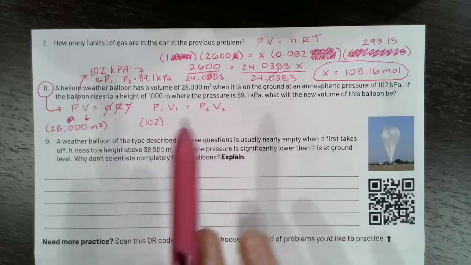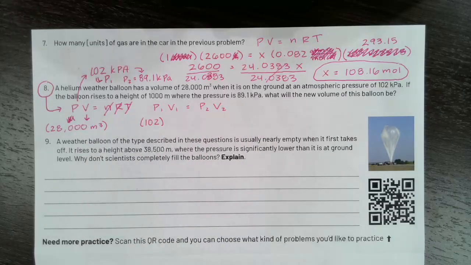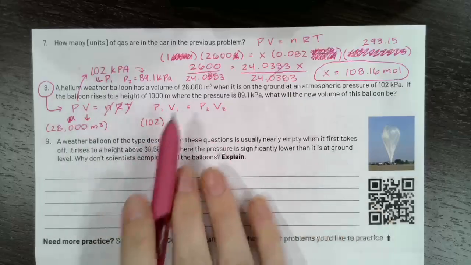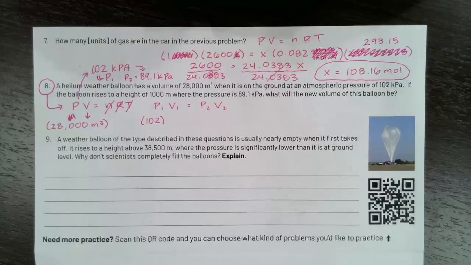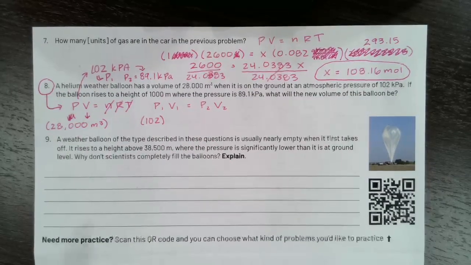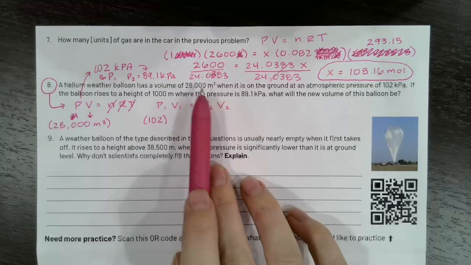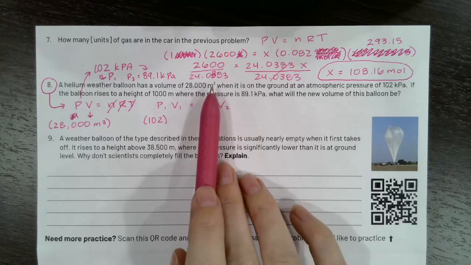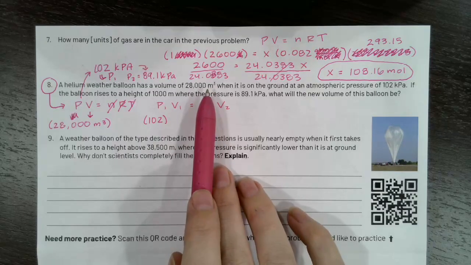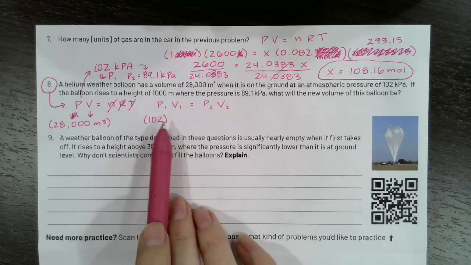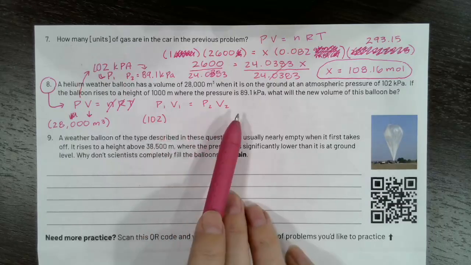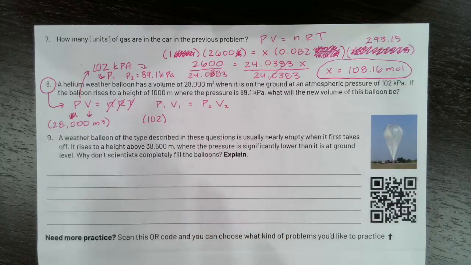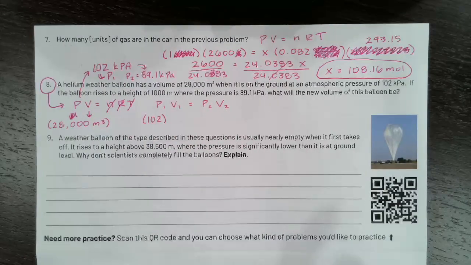What's our volume 1? Volume is 28,000 meters cubed. Now, we don't normally work in meters cubed. However, as long as it's meters cubed on this side, it will also be meters cubed on this side. If you're comfortable telling me the volume in meters cubed, that's fine.